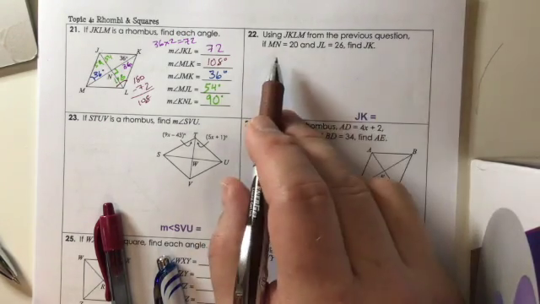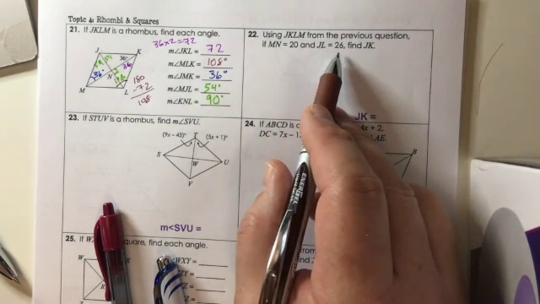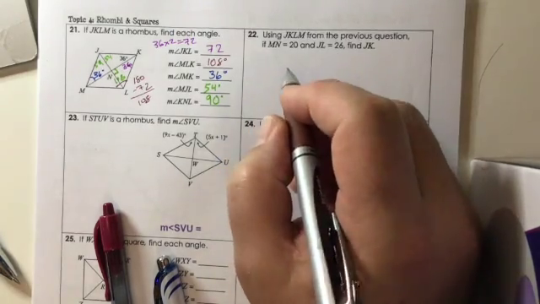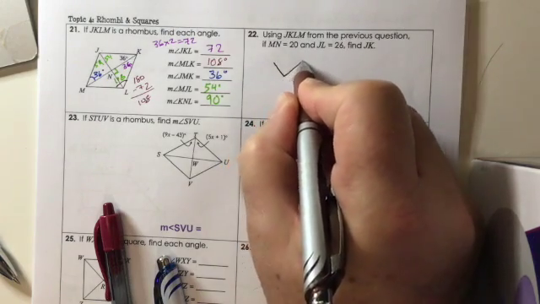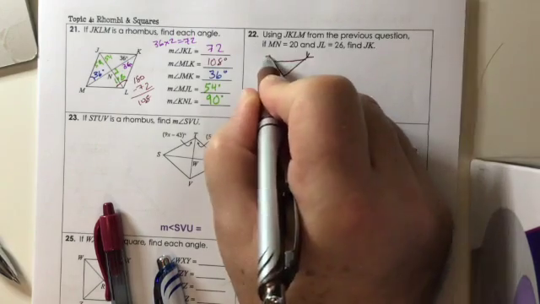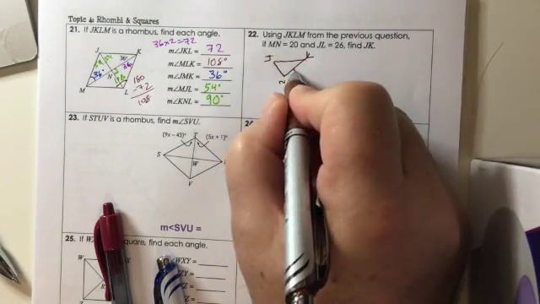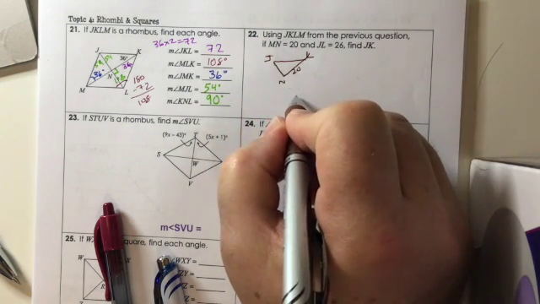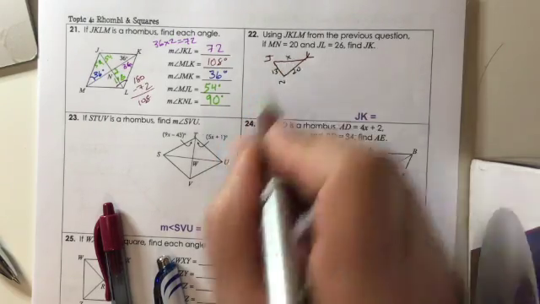Using from the previous question, if MN is equal to 20 and JL is equal to 26, find JK. Okay, so what they're setting up for us to see is that JK and N. And if MN is 20, then so is this. And if JL is 26, then this is half of that, 13, and we're looking for x.